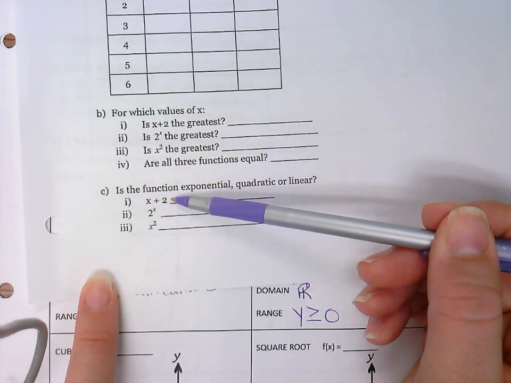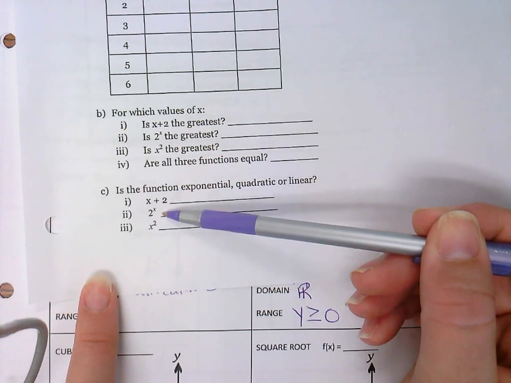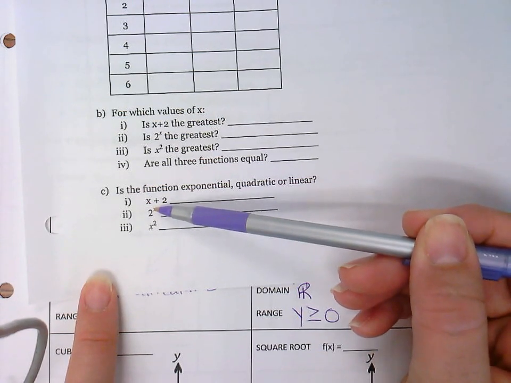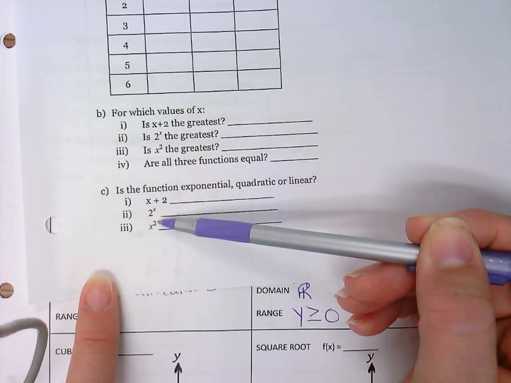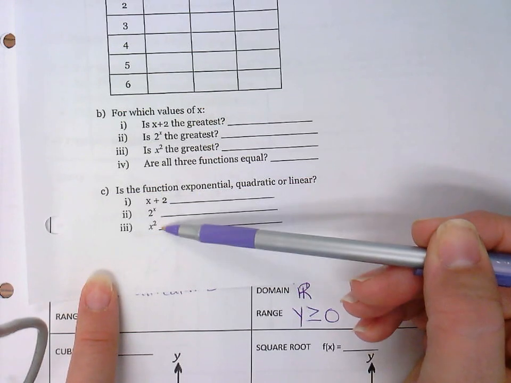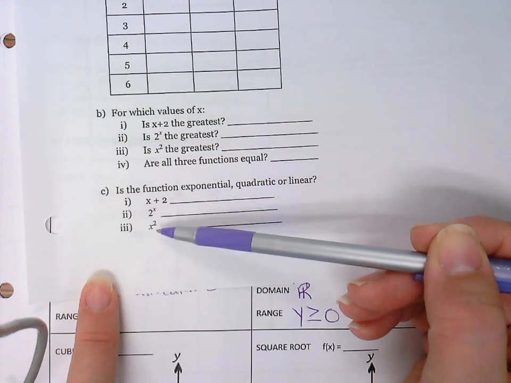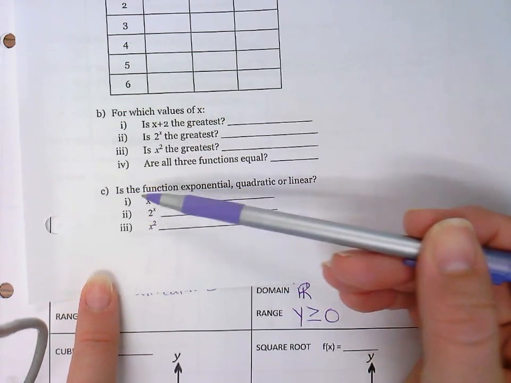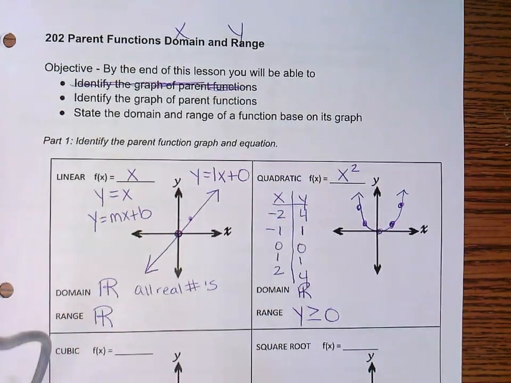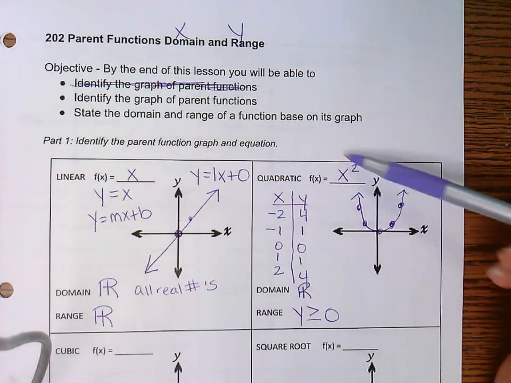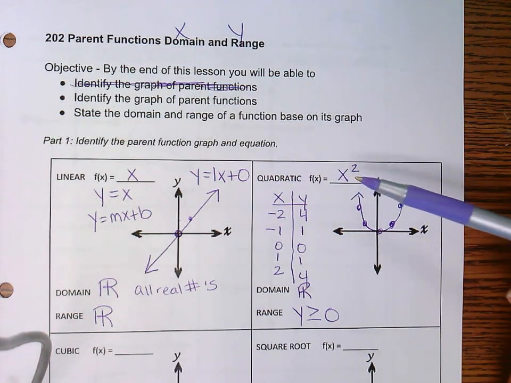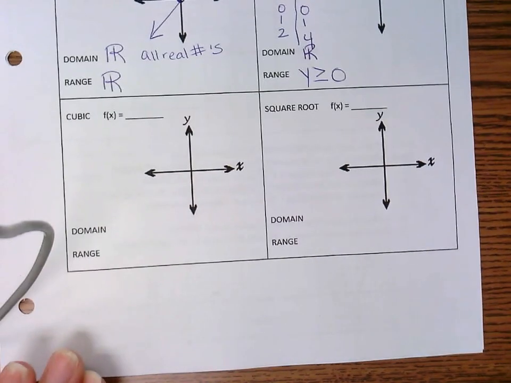That one's linear, x plus 2. 2 to the x power is exponential, but x squared is quadratic. Knowing the difference between linear, exponential, and quadratic is a huge concept that you want to have mastered by the end of Algebra 2. But we're not mistaking those anymore because we're studying quadratics in this unit. X squared is quadratic because x is being squared.